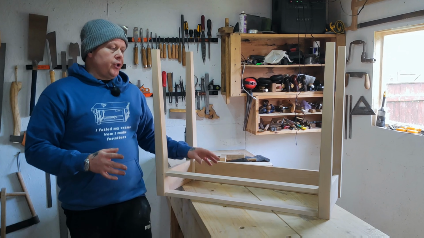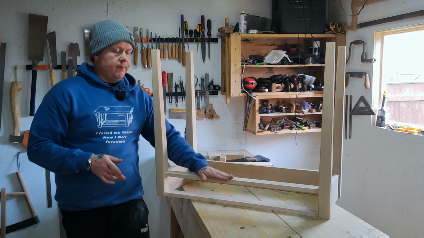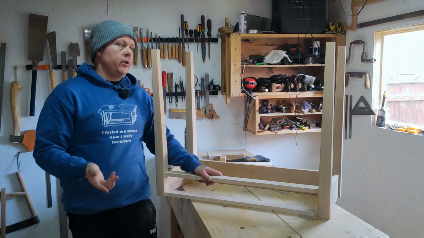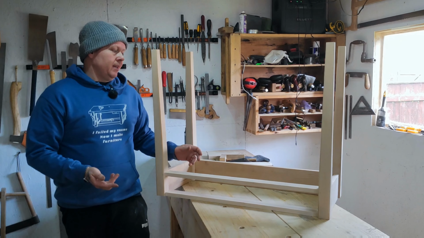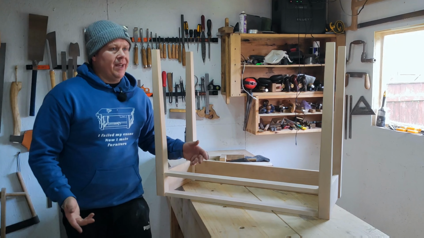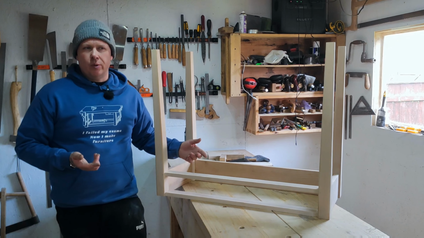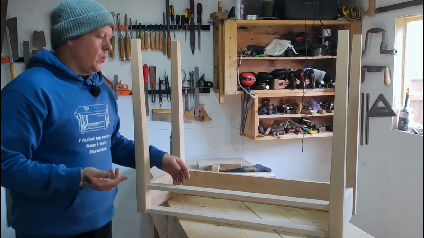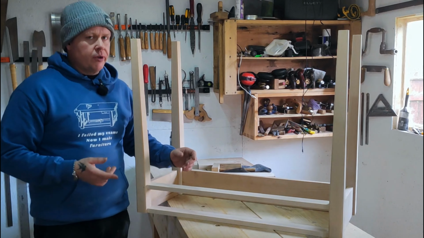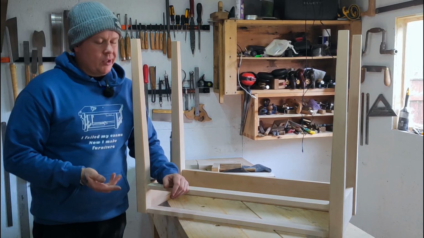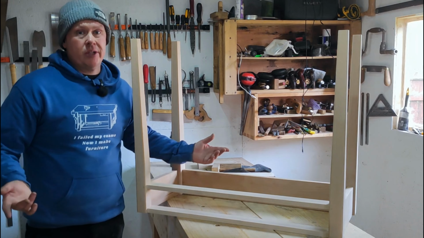So the basic construction of this table, for those of you that are listening and not watching, this is basically a small table, an end table or a side table that sometimes gets called here in the UK. So this arguably could be called a shaker style, and I wouldn't disagree with that.